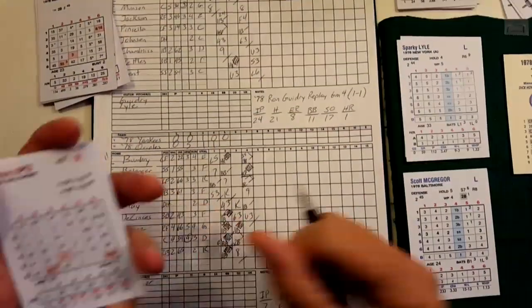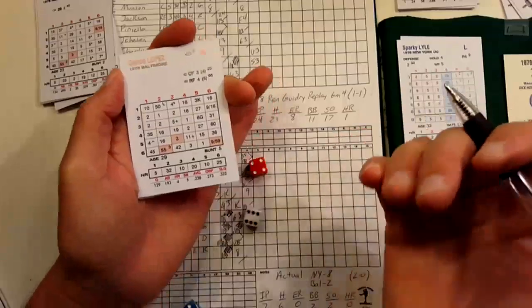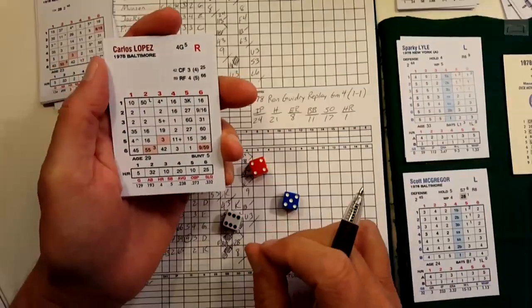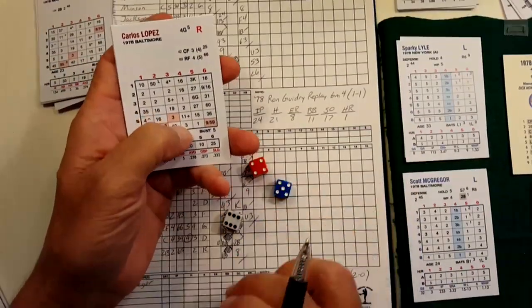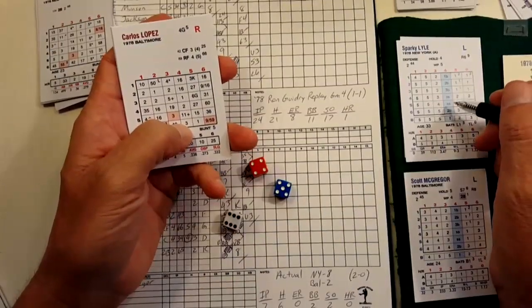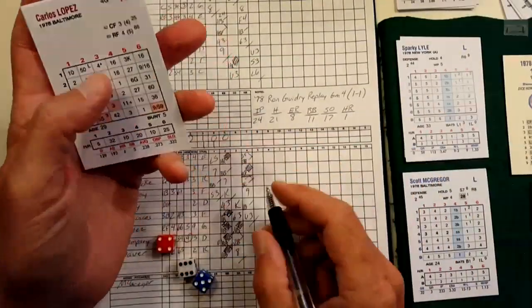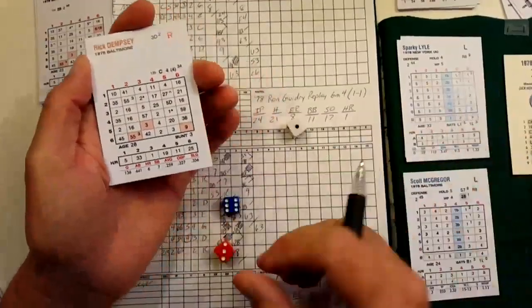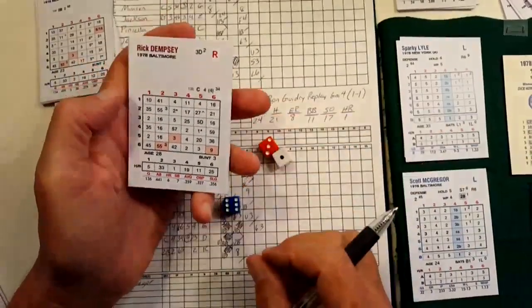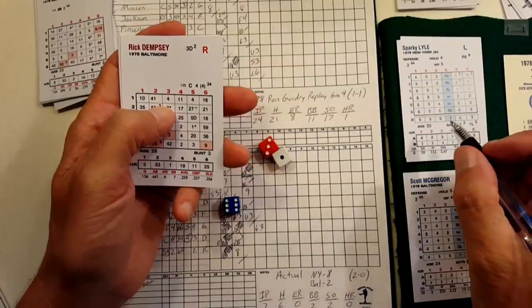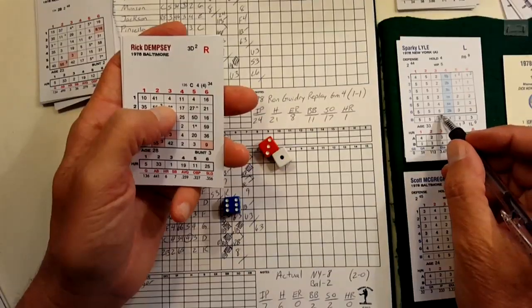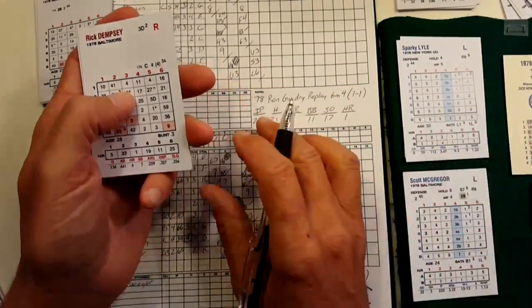Bottom of the 5th, Carlos Lopez, 4-6 is a 3. 4-5, shortstop's going to be ground ball to short. Dempsey, a 3-1 is a 4. 3-6. 5, so a 9 column 3.